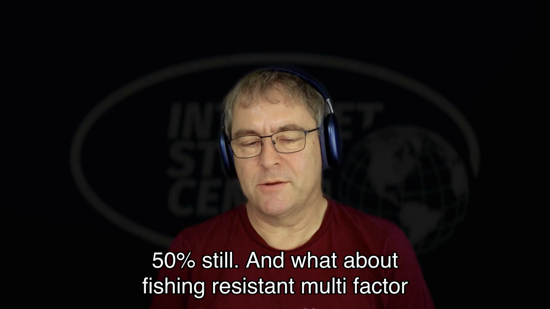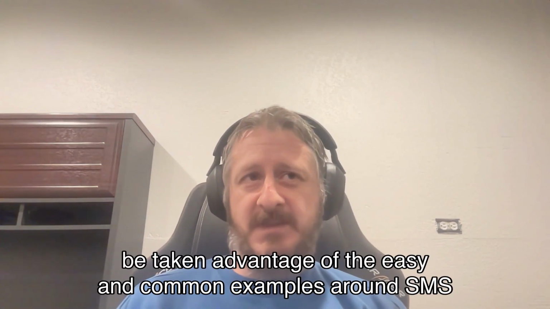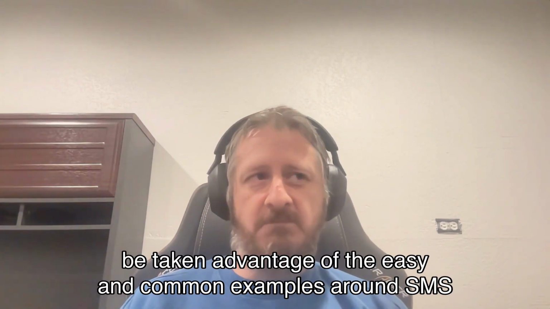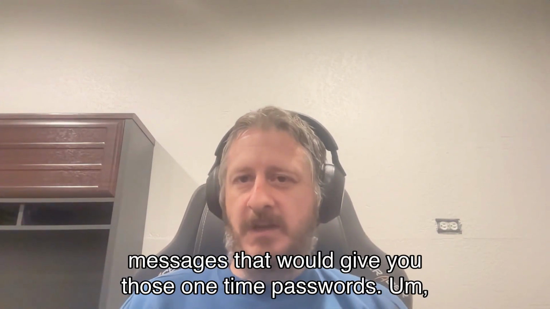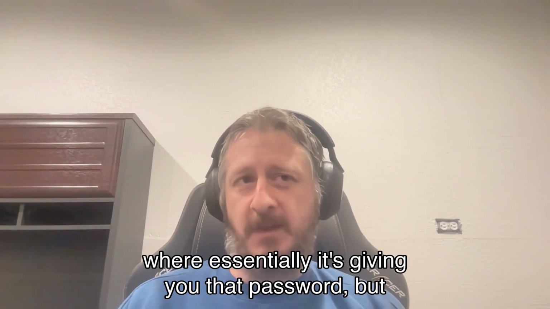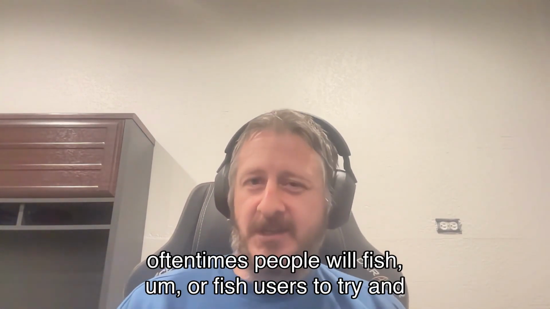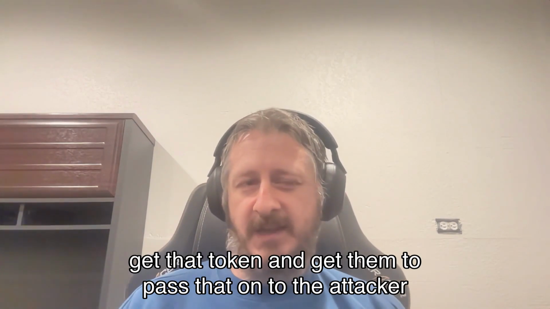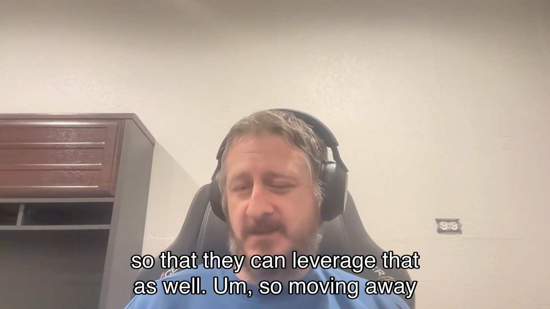Yeah, and what does phishing resistant multi-factor authentication look like? It gets rid of some of the older things that can be taken advantage of. The easy and common example is SMS messages that give you those one-time passwords, where essentially it's giving you that password, but oftentimes people will phish or vish users to try and get that token and get them to pass that on to the attacker so that they can leverage that as well.